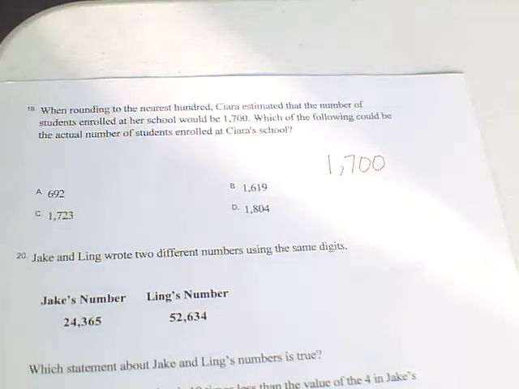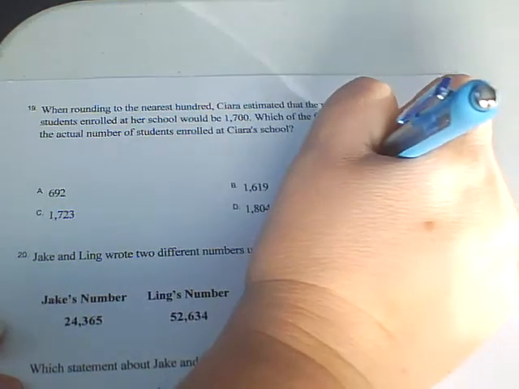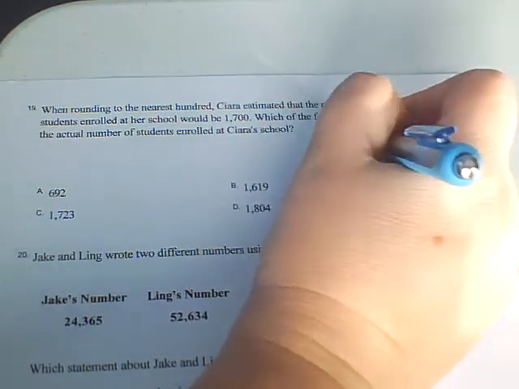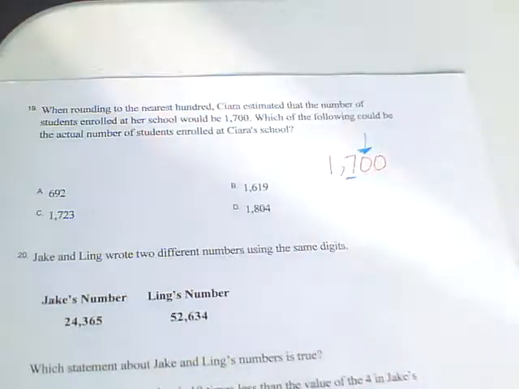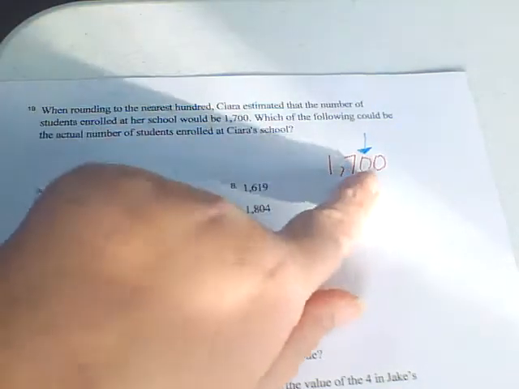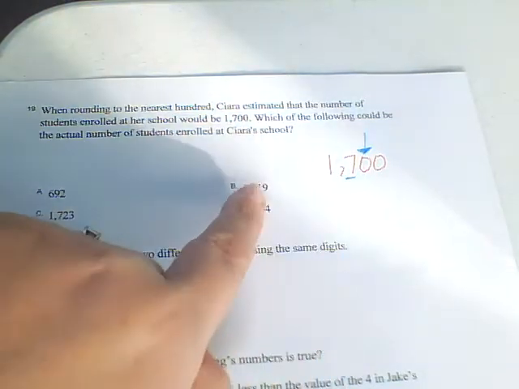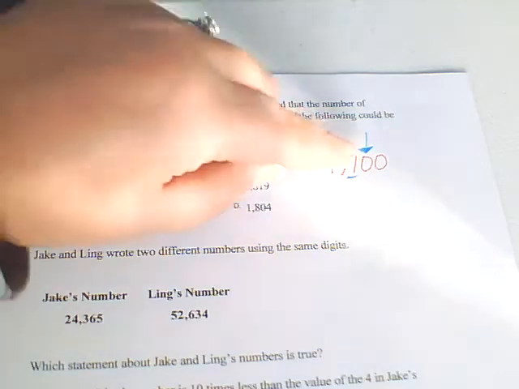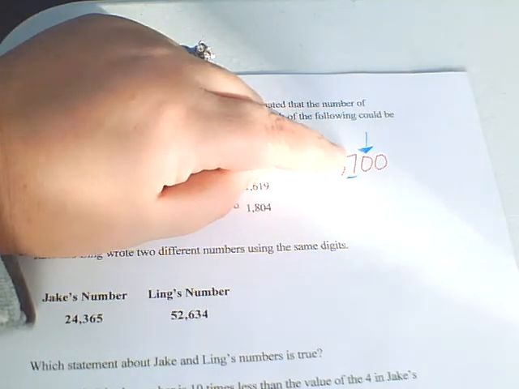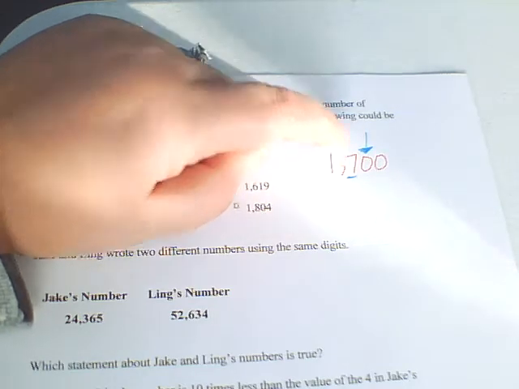She rounded to the nearest hundred, so she needed to look at the tens. So I need to find a digit in the tens place value that made that 7 stay the same, or made it go from a 6 to a 7.